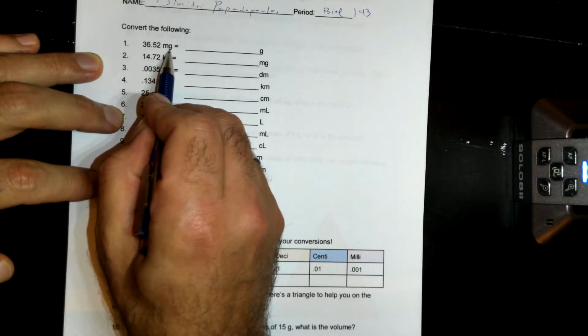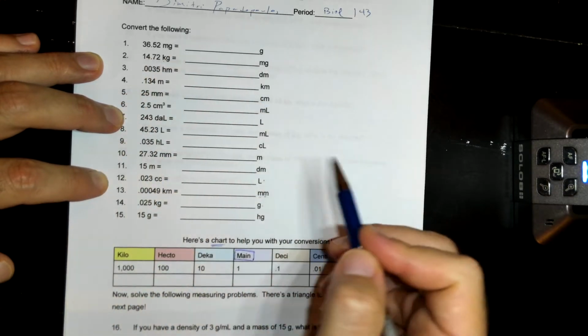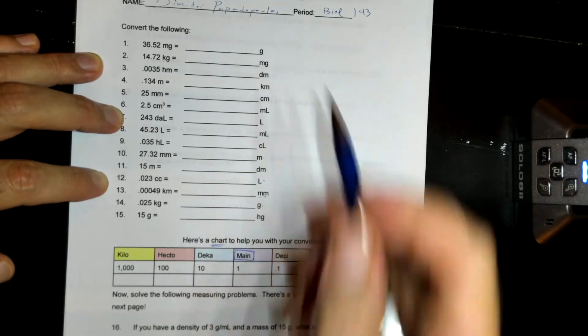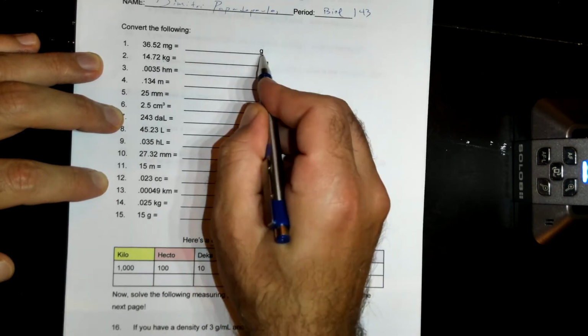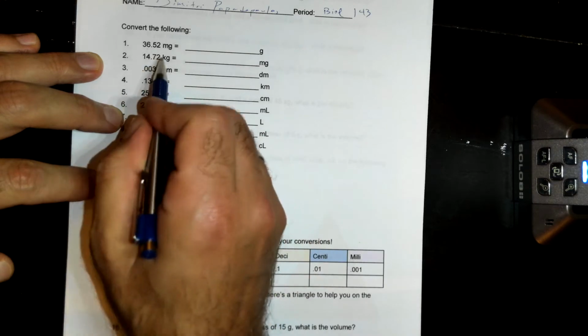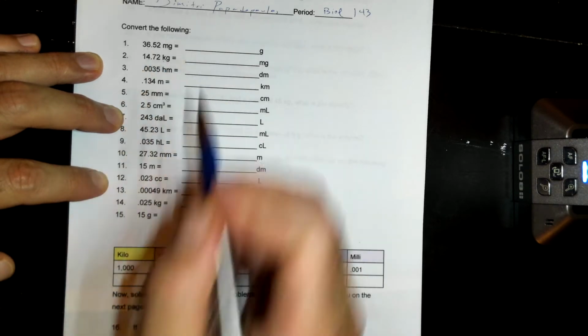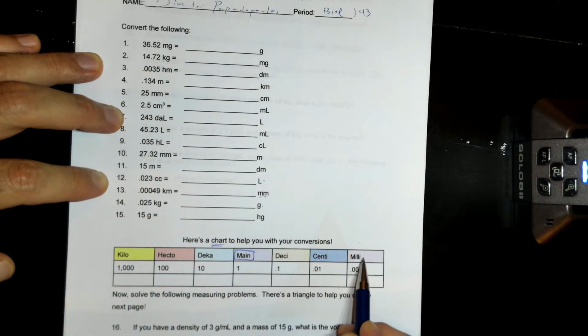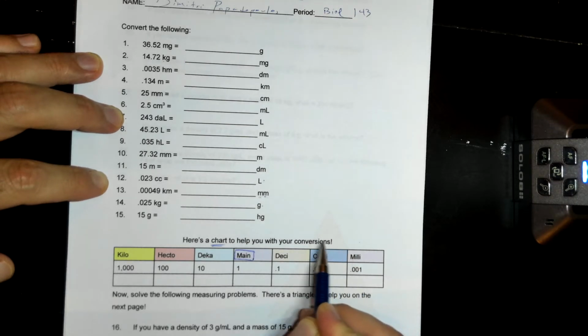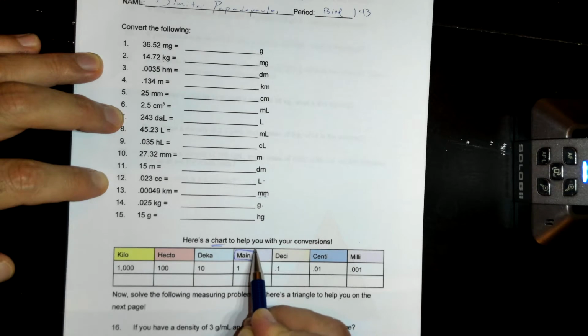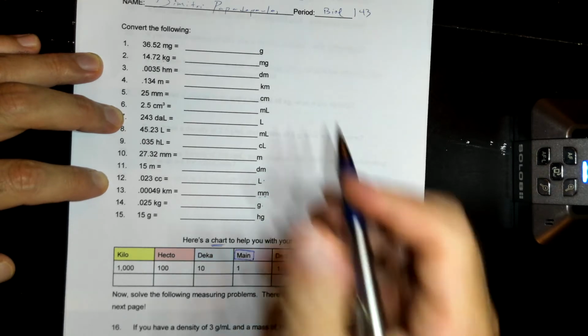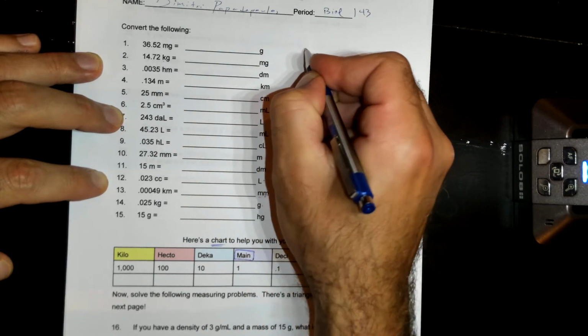So the first question is 36.52 milligrams equals how many grams? Now remember that grams is going to be the main because it has no prefix. And over here we have milli, so we're going to be on this side, milli. Now to get to grams, to get to the main, we've got to jump. So let me show you how to do that. I'm just going to write it on the side right here.